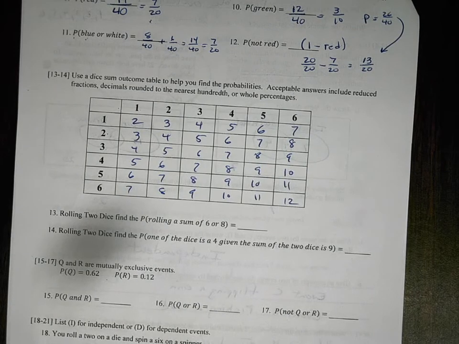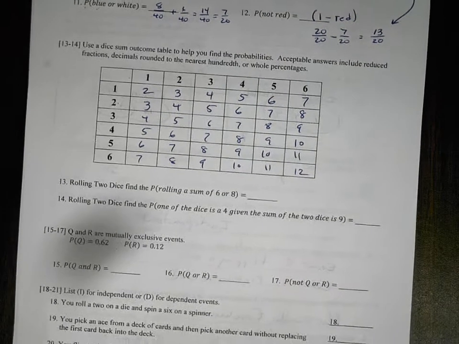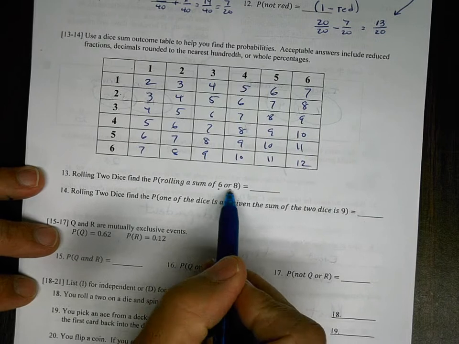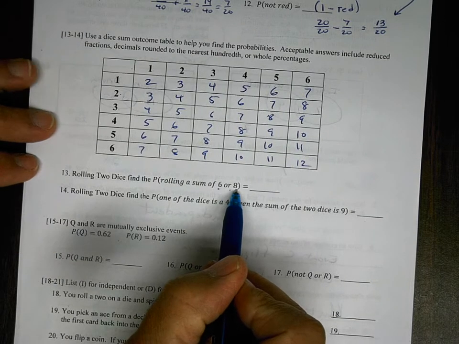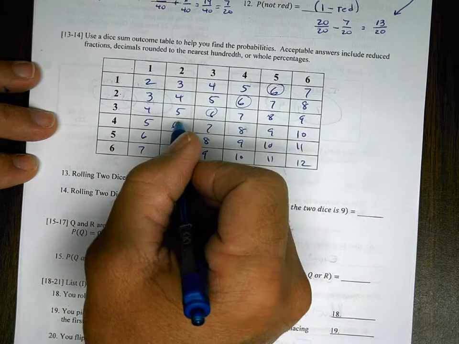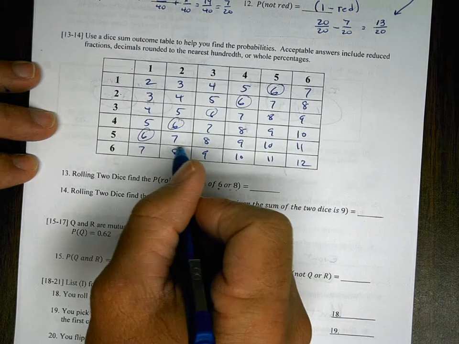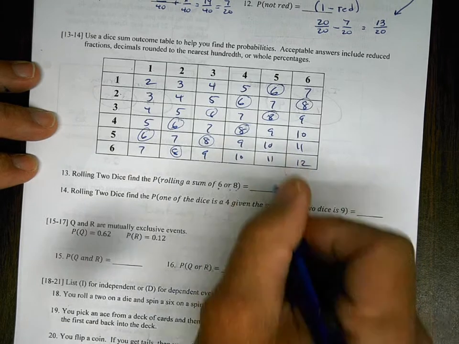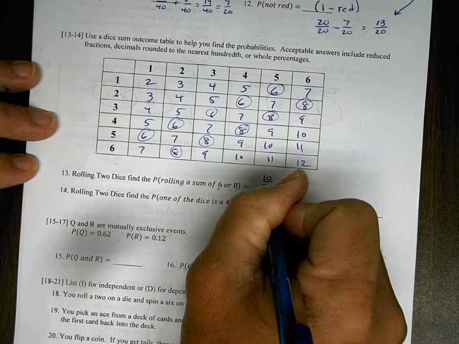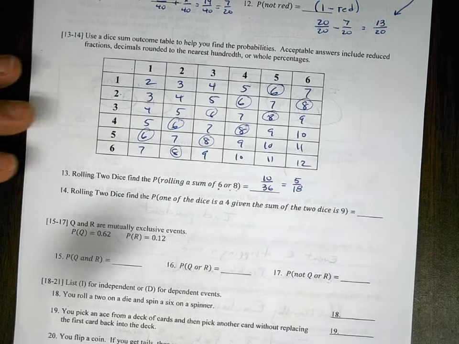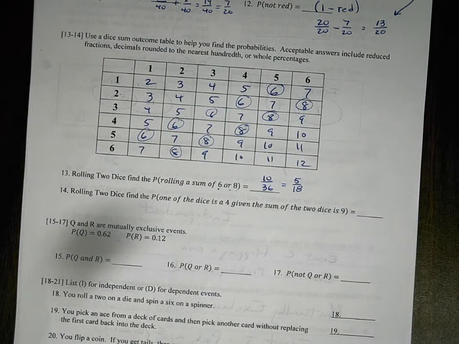Yeah. All right. Roll 2 dice. Find the probability of rolling a sum of 6 or 8. Okay, well, 6s are right here. 1, 2, 3, 4, 5. 6, 7, 8, 9, 10. So it would be 10 over 36, which is 5 over 18. And of course, you can leave it like that, decimal or percentage. Questions on 13?